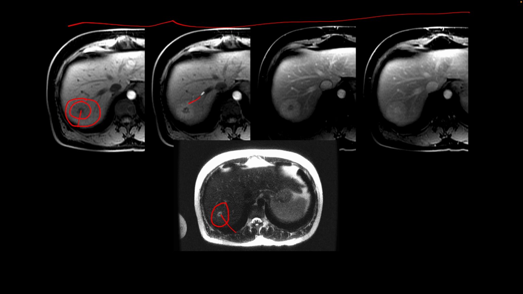It shows uniform arterial phase contrast enhancement and some persistent enhancement, although this could be just iso-intense with the rest of the liver. But notice how over a period of time the central scar has enhanced. So this is one of the tumors that shows uniform arterial enhancement on arterial phase images, and on the other phases it can be iso-intense.